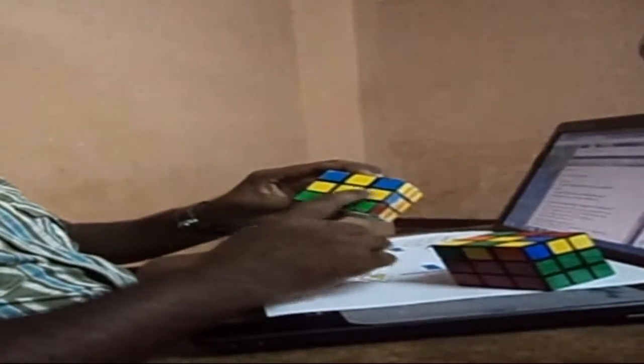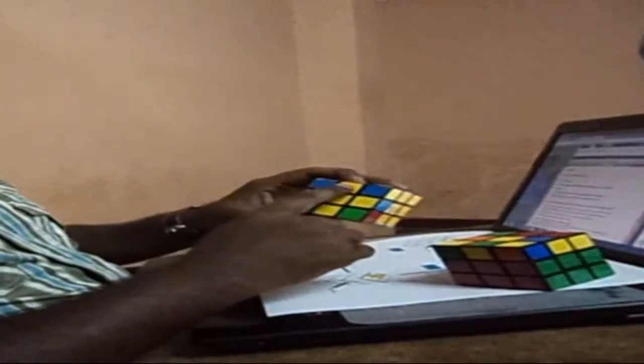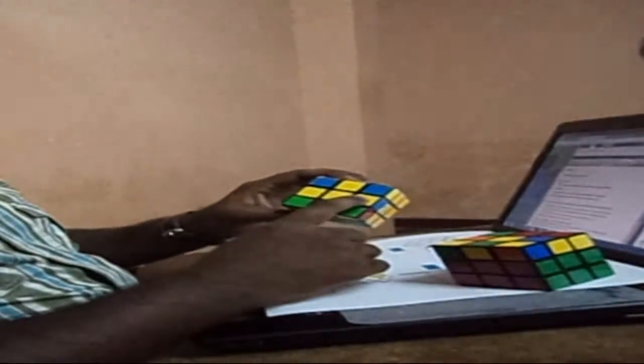So if you have a complete cross, you can skip this step, because this particular step is to get a yellow cross on the yellow face. If you already have a yellow cross with the bottom two layers completed, you can skip step 4 and go ahead with step 5, that I'll explain in my next video.